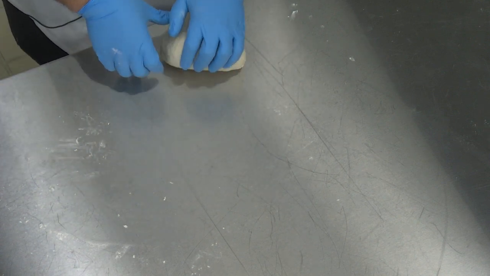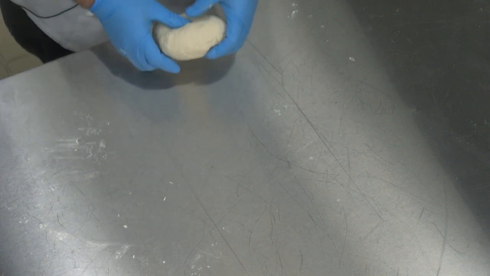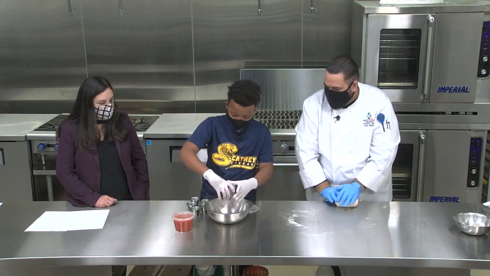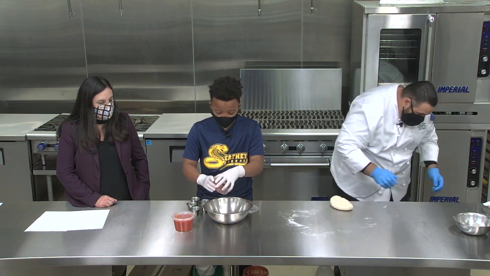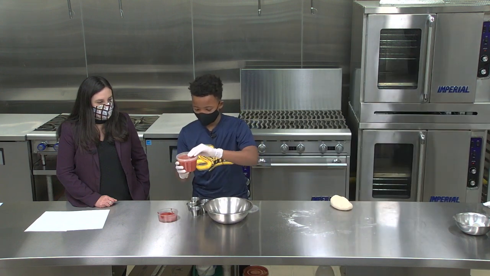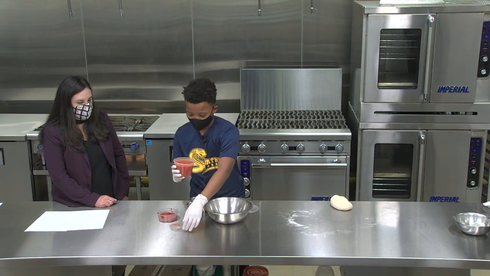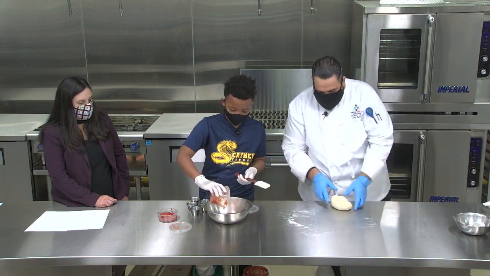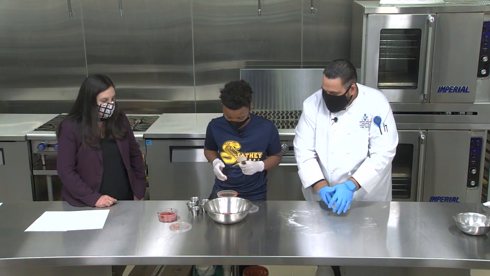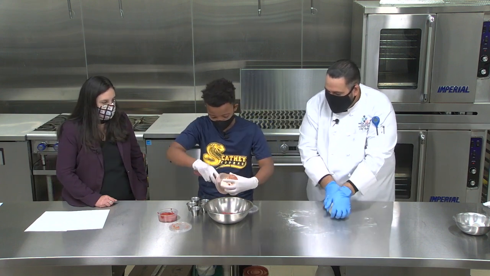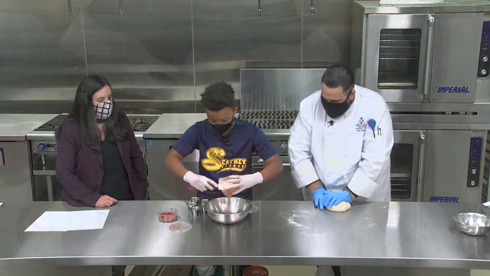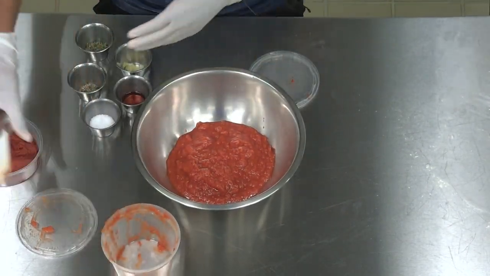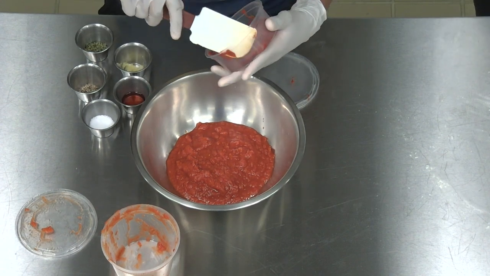So we'll start off with the tomato products. Just get them into the bowl, right? I just dump them. Just dump them, right? Let me get you a little spatula, because that'll be easier. There you go. And just get everything into the bowl, right? Those are crushed tomatoes right there. We got our tomato paste, right?